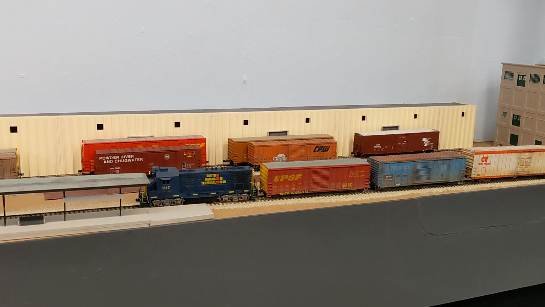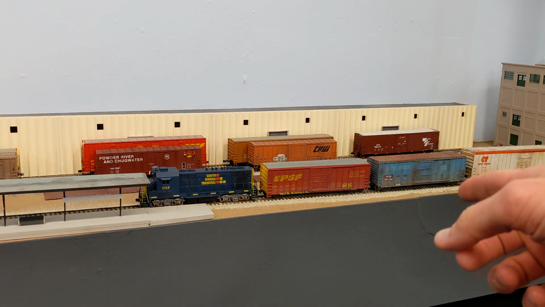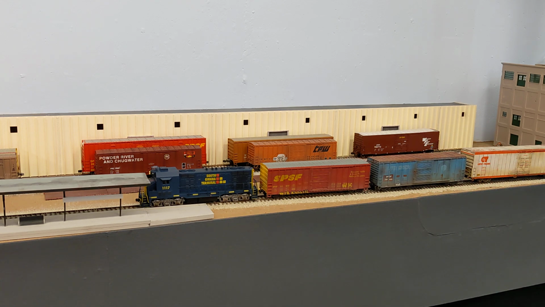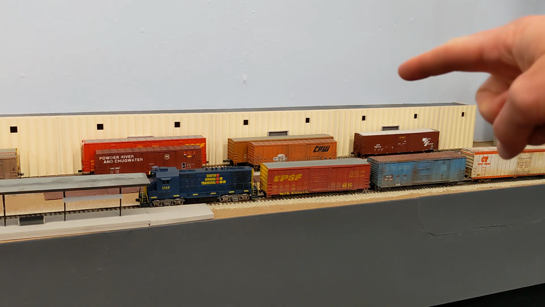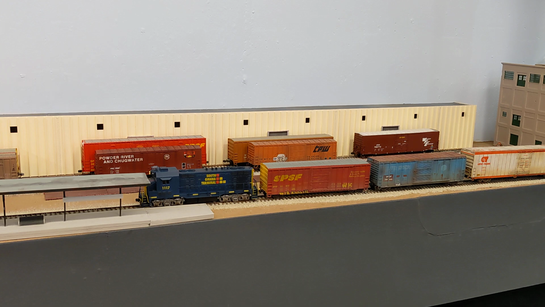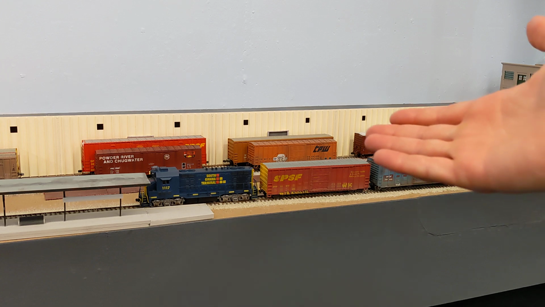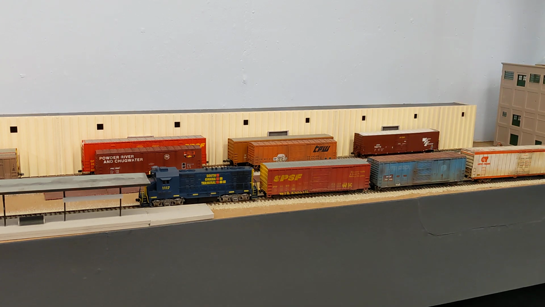So let's say that you've got a local, like you see here, with a few cars, and your switch list tells you to spot these at the industry back there. Well, that's all well and fine. And then maybe it tells you, take some cars out. But how do you know exactly where they go, right?